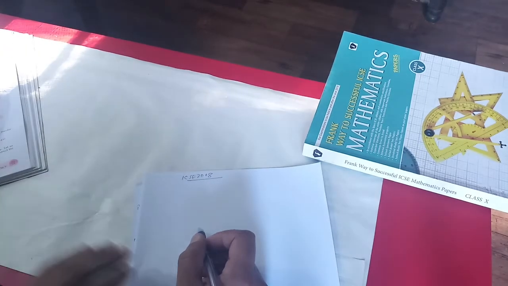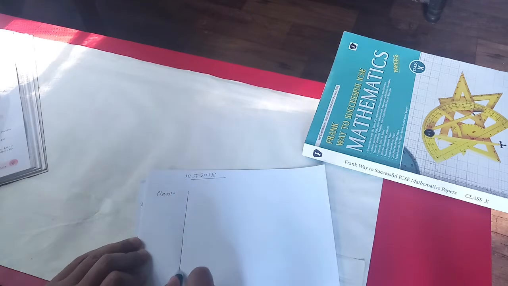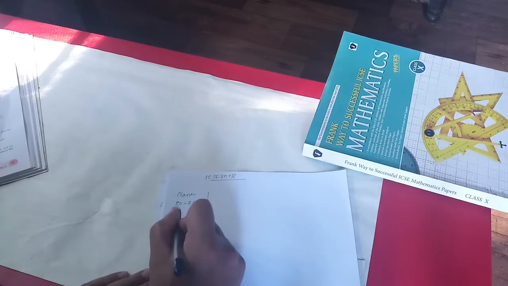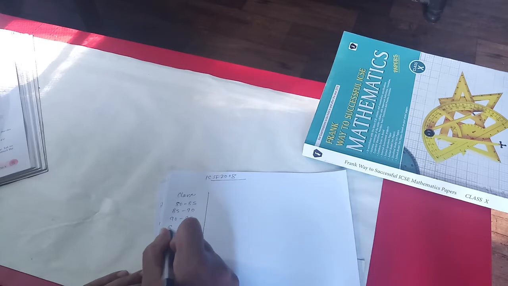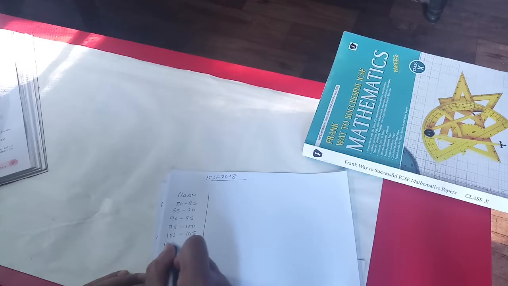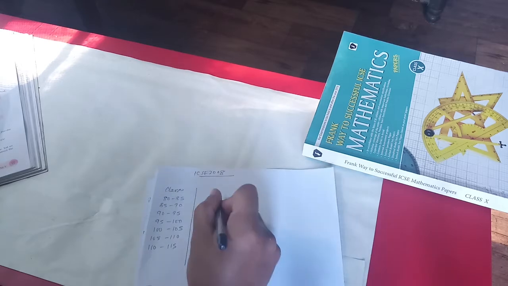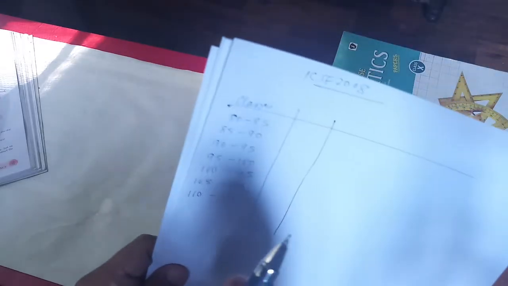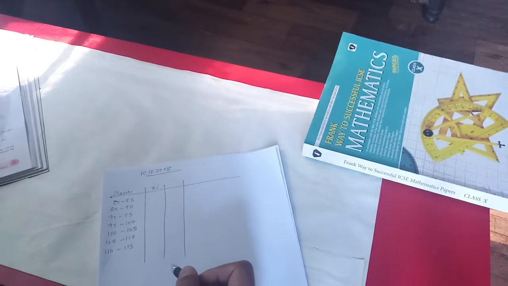Calculate the mean. So the class intervals are given like this: 80 to 85 up to 115. So 85 to 90, 90 to 95, 95 to 100, 100 to 105, 105 to 110, 110 to 115. It is like this. So we all know by now that the second column has to be left blank for what? For xi. Good. xi is your class mark.